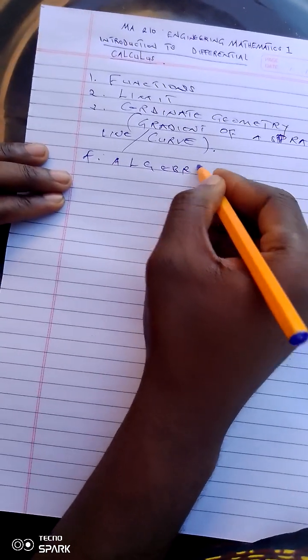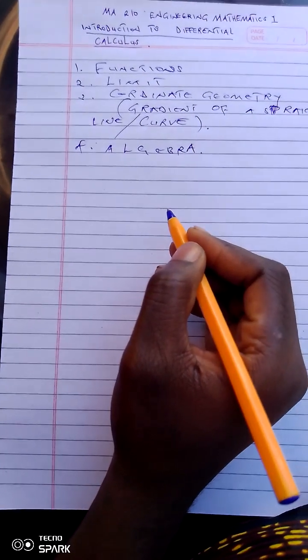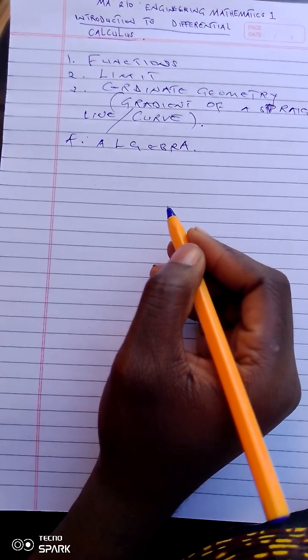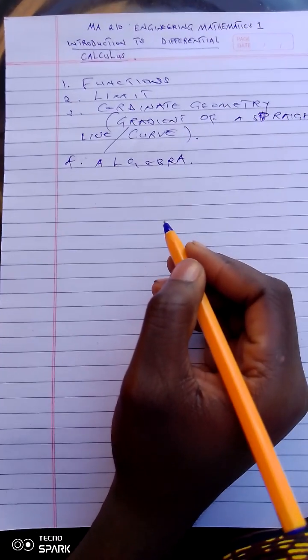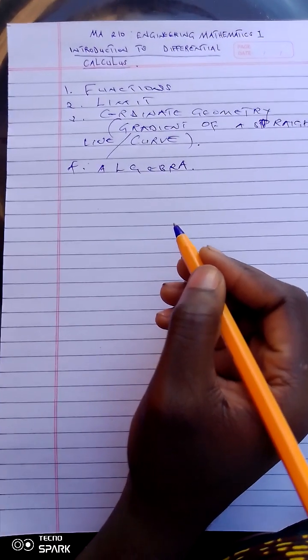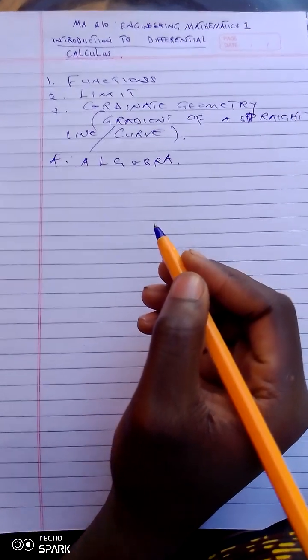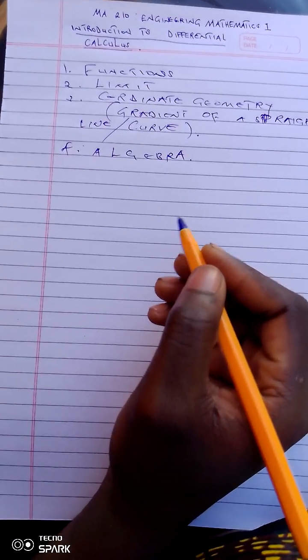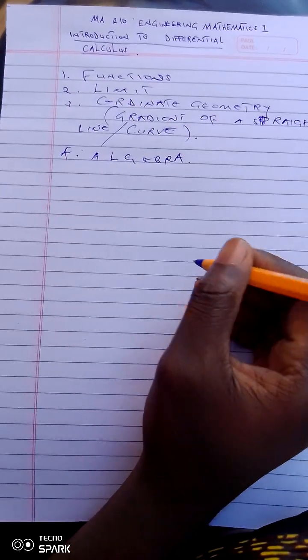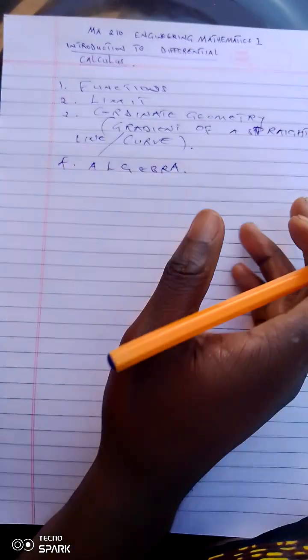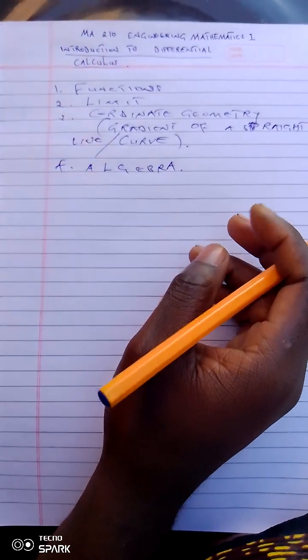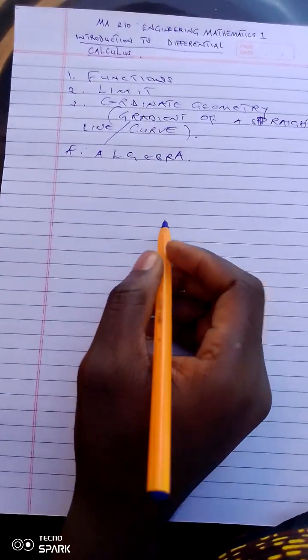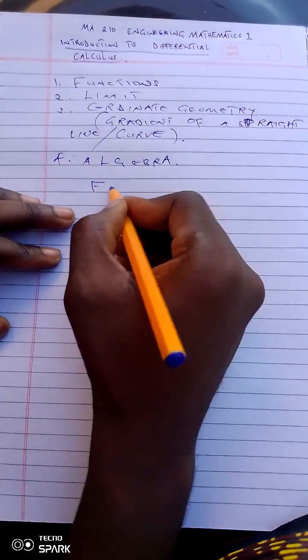No matter what you do, you can't run away from it. You need algebra. So what I'm going to do, I'm going to introduce functions. Then from functions, I'll introduce the idea of a limit. Then from the idea of a limit, I'll introduce coordinate geometry, that is the gradient of a straight line, and the gradient of the curve. The algebra is just part of everything here. Okay, so start with functions.